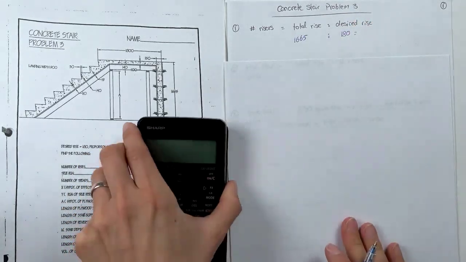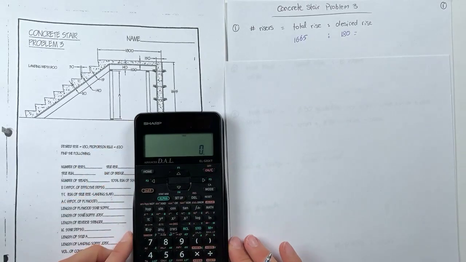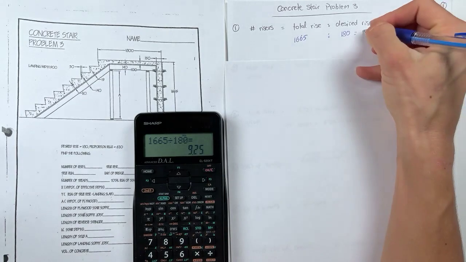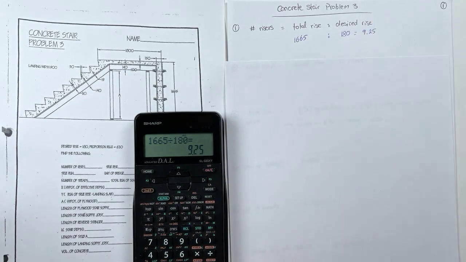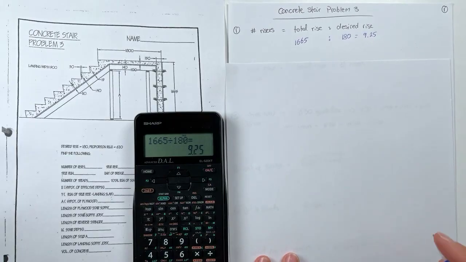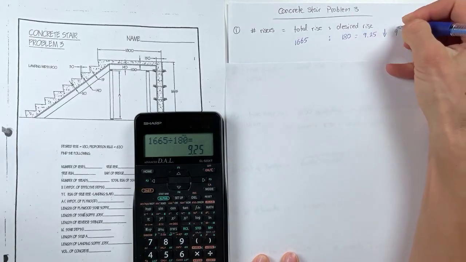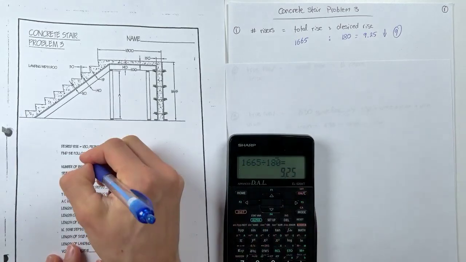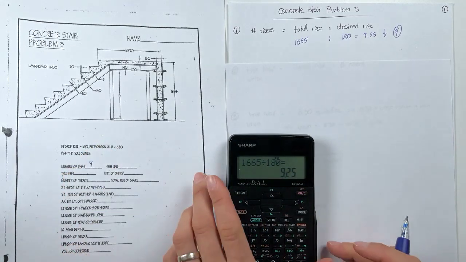We pop that into the calculator. 1665 divided by 180, 9.25. Can't have 0.25 of a riser, so we'll round down to 9. And we can pop that in here as well. So we're going to have 9 risers.